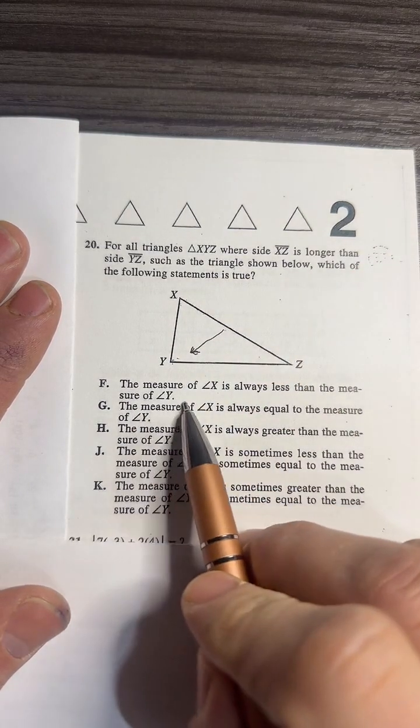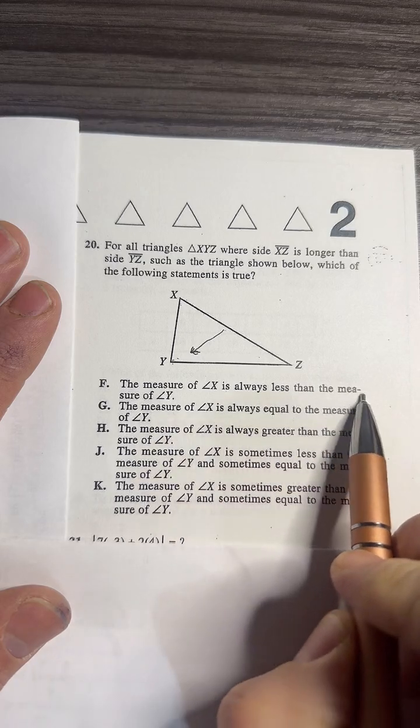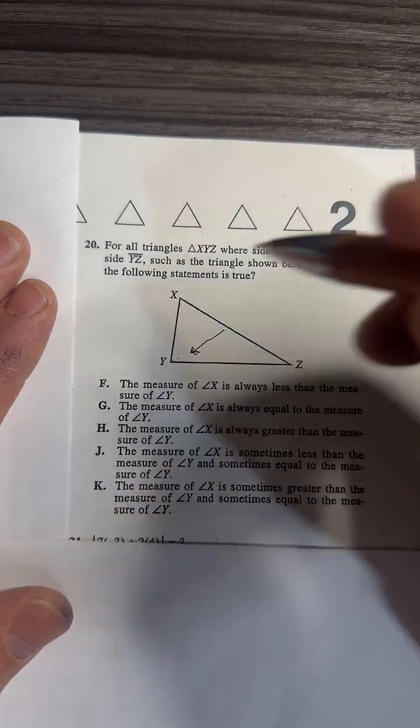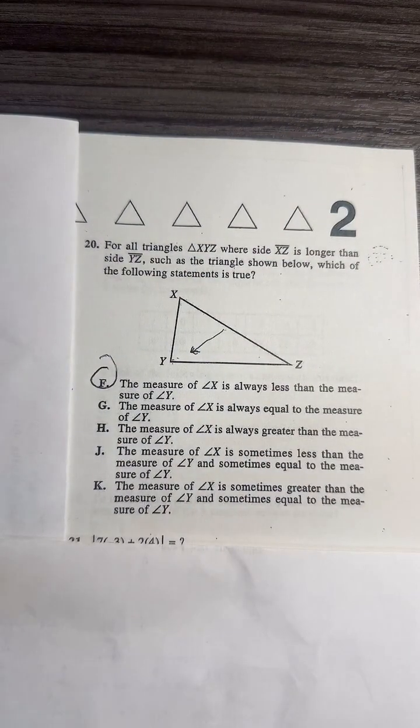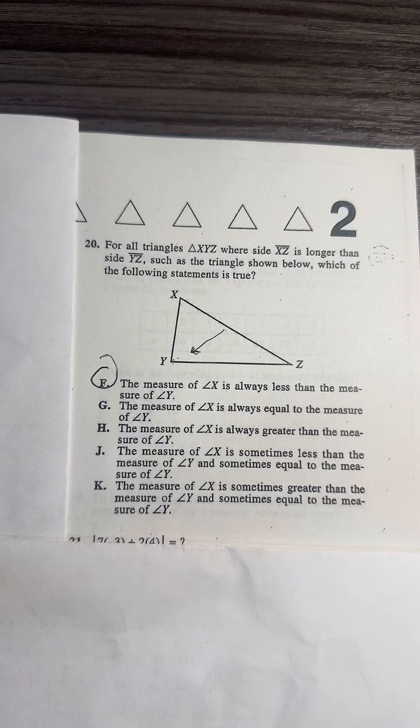F. The measure of angle X is always less than the measure of angle Y. Bingo bongo, first one. We didn't even have to read all of them. All right. So use your anticipatory abilities to try to figure out, hey, what are they looking for? What are they getting at?